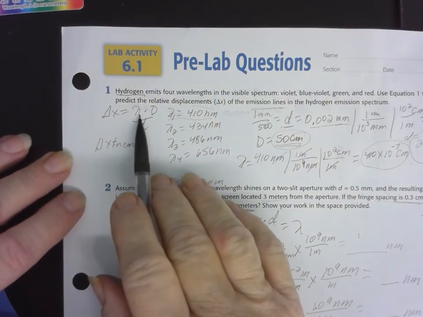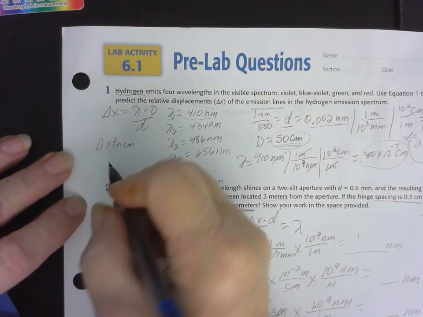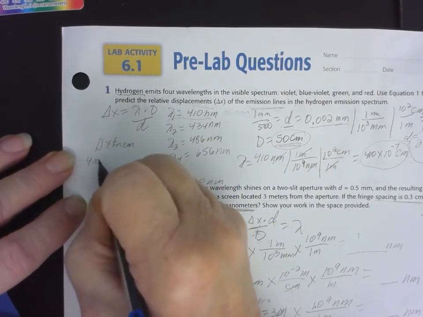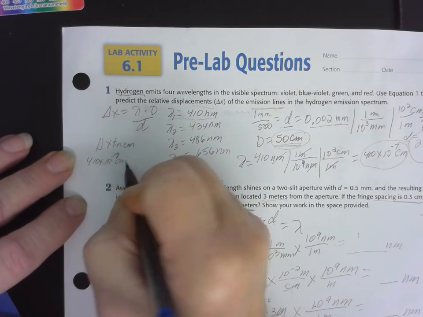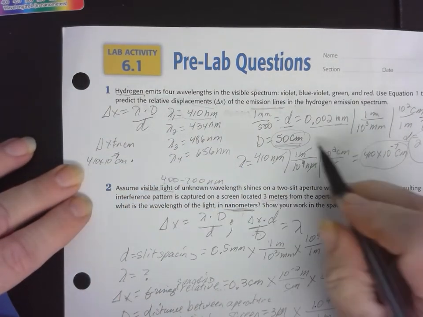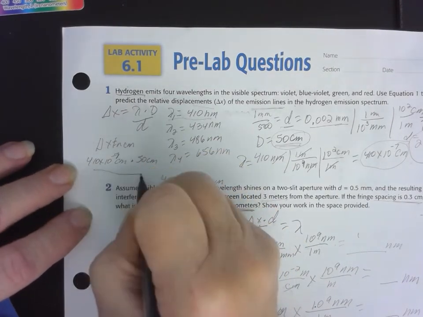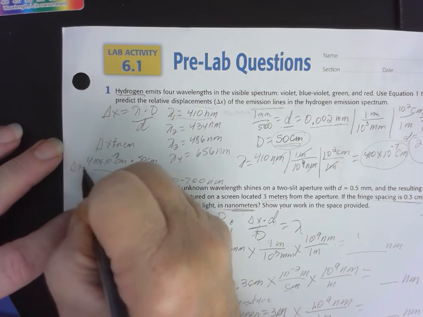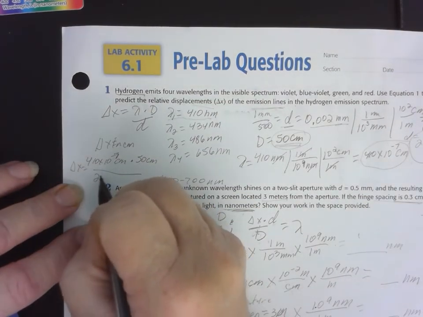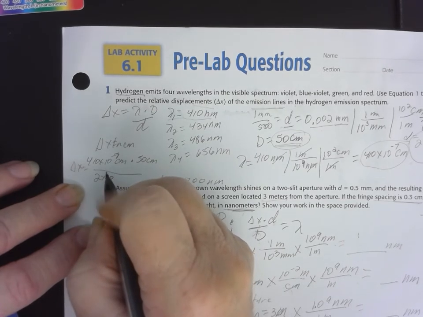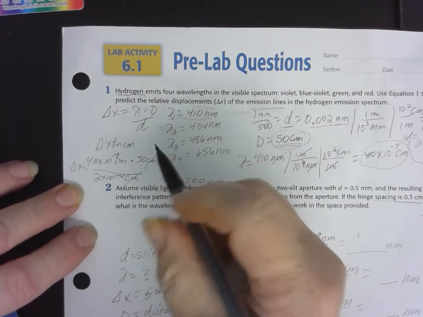So now our lambda is in centimeters, 410 times 10 to the negative 7 centimeters, times our capital D, which is 50 centimeters, divided by our little d, which is 2 times 10 to the negative 4 centimeters. So centimeters, centimeters, and we'll end up with centimeters.